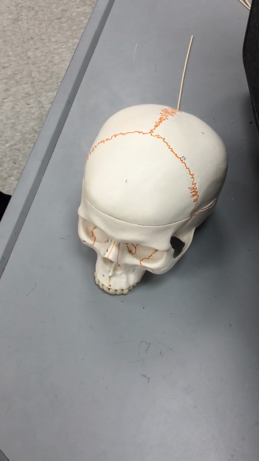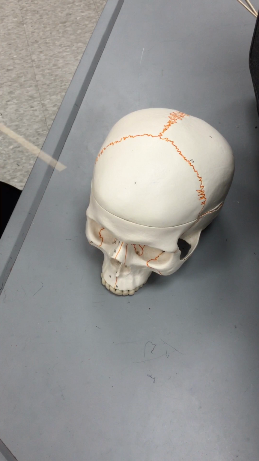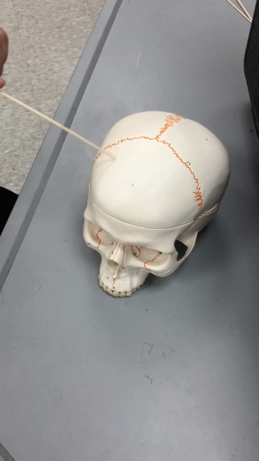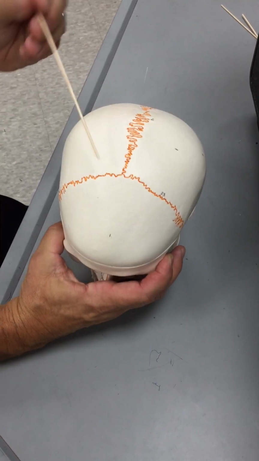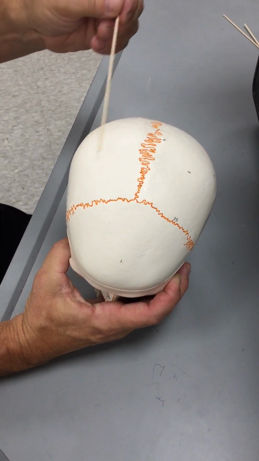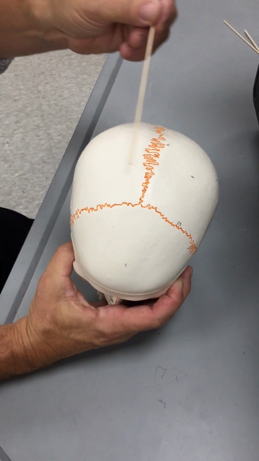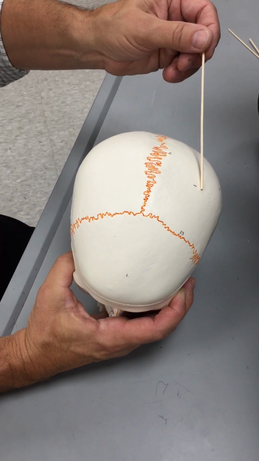This is a dissection doing the 8 cranial bones. The first cranial bone is this one right here. This is the frontal bone. Just posterior to the frontal bone, we have 2 bones that form the side wall of the cranial vault. This is known as the parietal bone. So we have a left and right parietal bone.